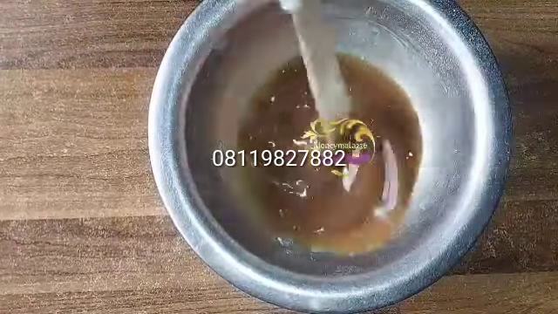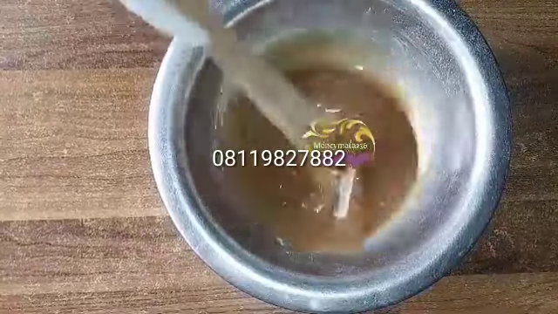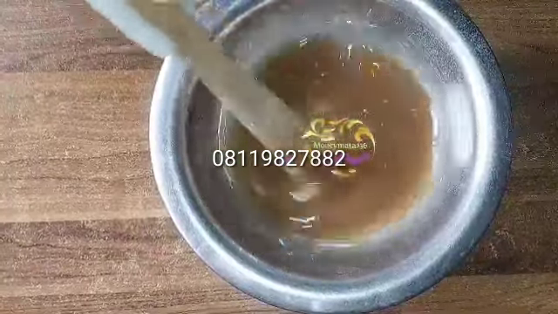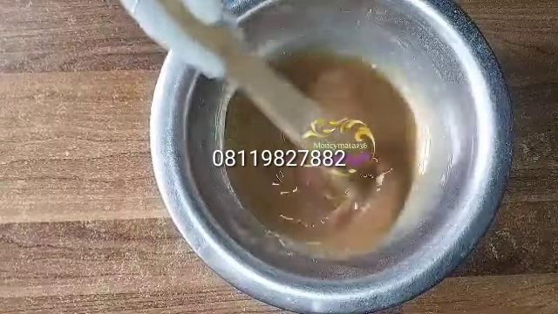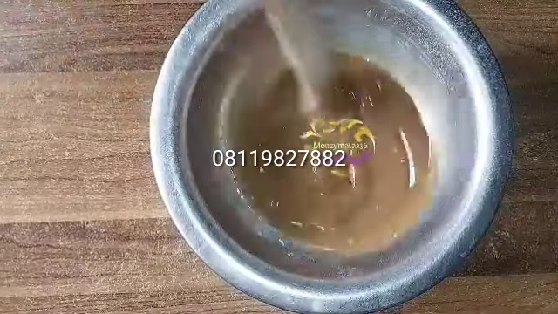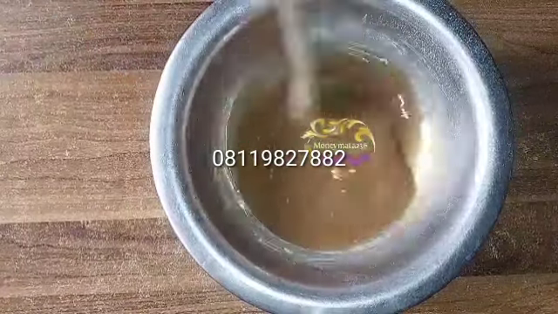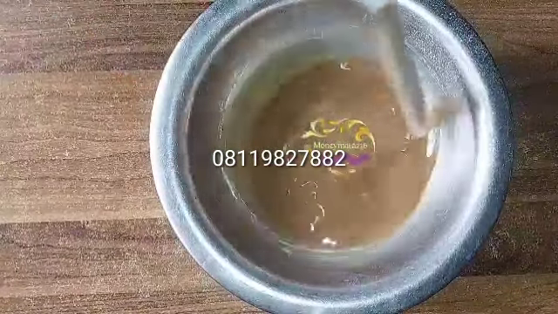You have to mix it thoroughly. There's another way you can mix it, which I did in my other video: just take a little of the oil and mix the color first before pouring it into your oil. Make sure everything is well mixed.